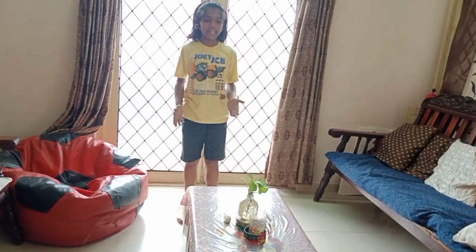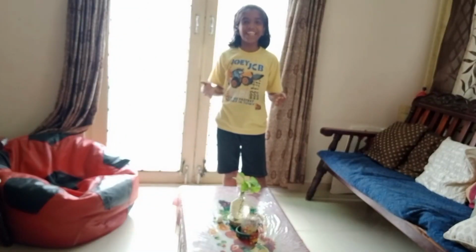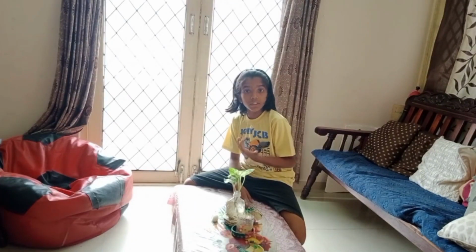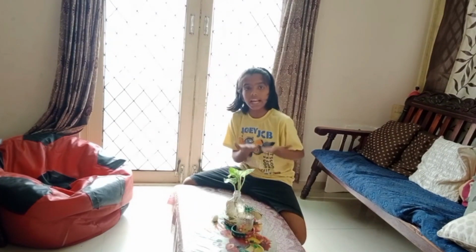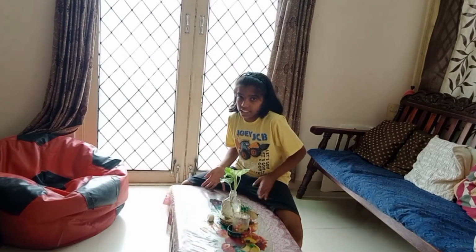Friends, can you see? My plant has grown so big. Let's see next week how the growth is. Friends, can you see the growth? It has turned to the sunlight. Let's see next week, friends.